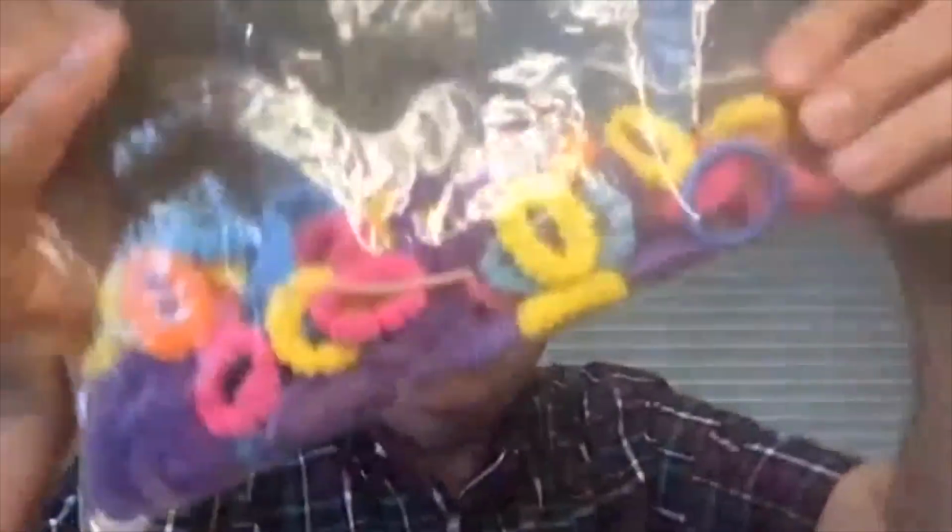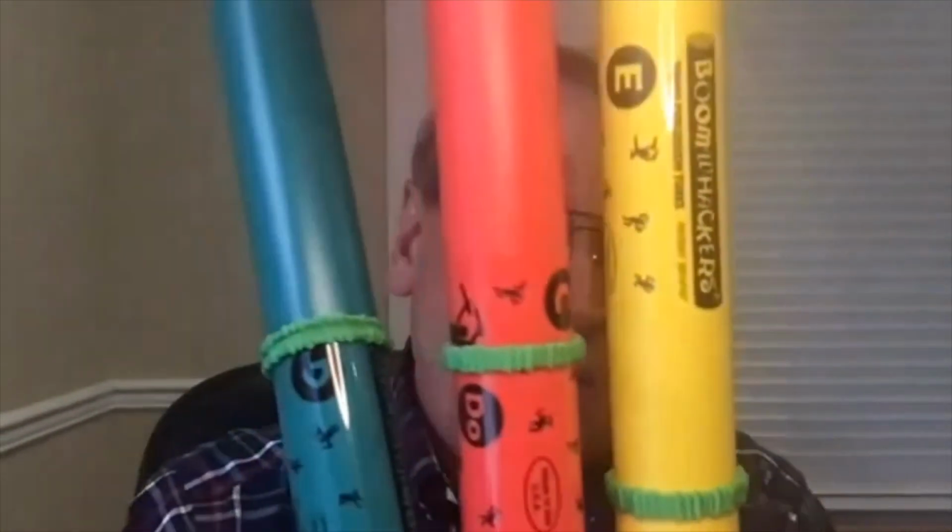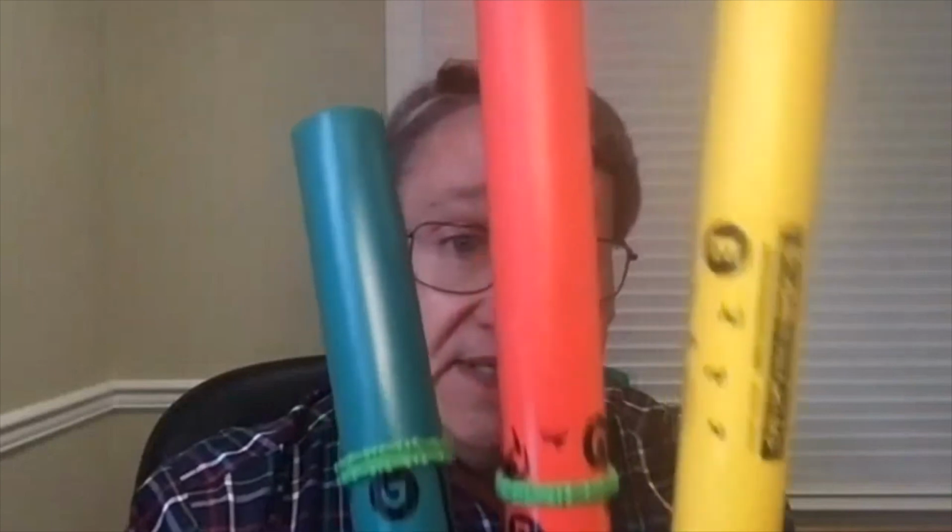Also, speaking of boom whackers, I keep these around. These are these squishy ponytail holders in different colors. And when I'm doing a boom whacker activity and I want a C chord, then I'm going to put the same color ponytail holders on the C chord.